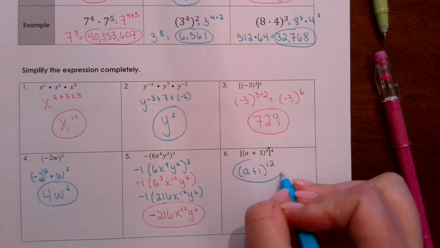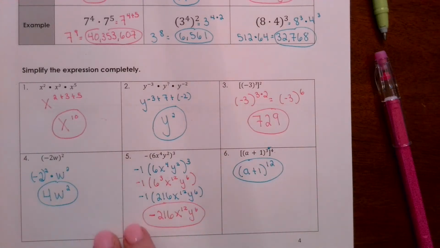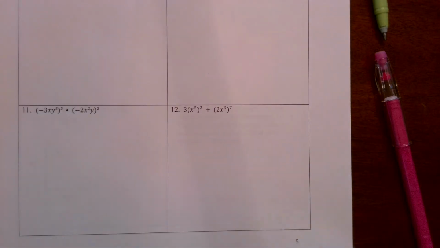Alrighty, so we've done page 1. Hopefully you're getting the hang of this. It does take some practice. Let's look at page 2.